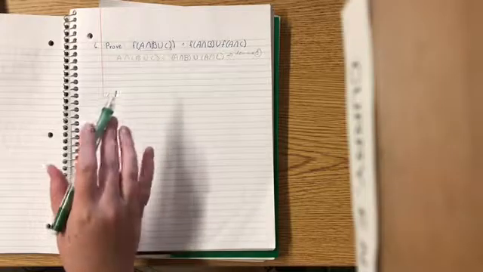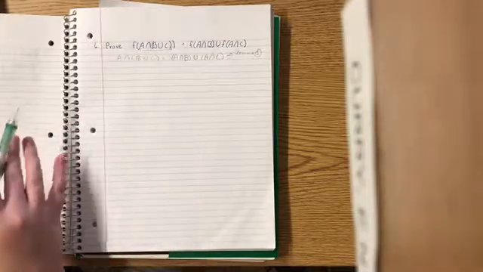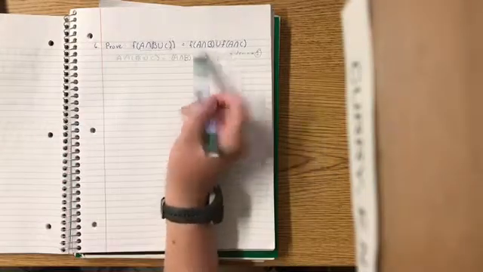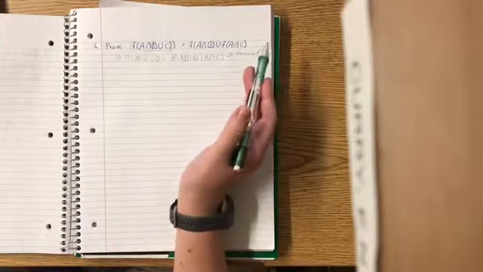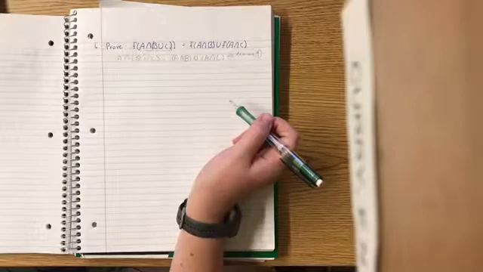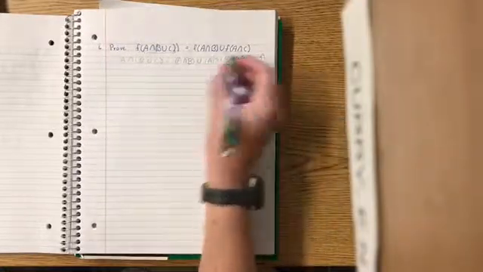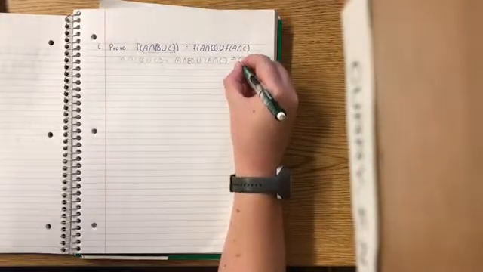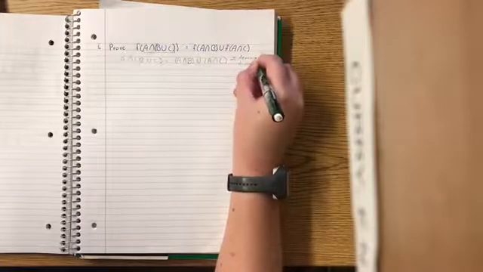A lemma is like a small proof that is a side to a larger proof. So I can go and prove that this is true without wasting your time explaining why it's true and going through all the steps for that. This is also called the distributive property of sets.